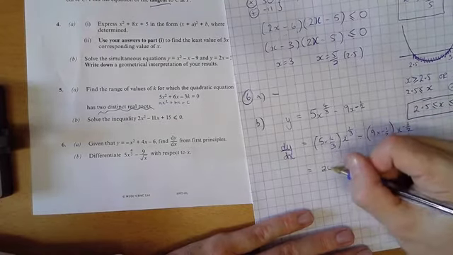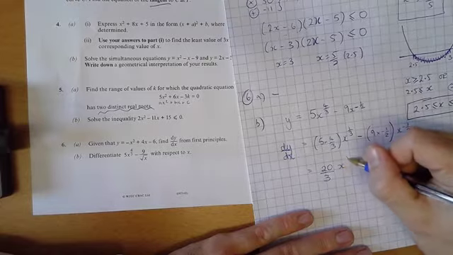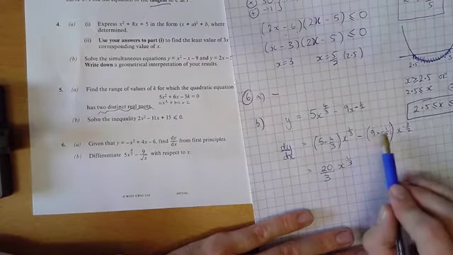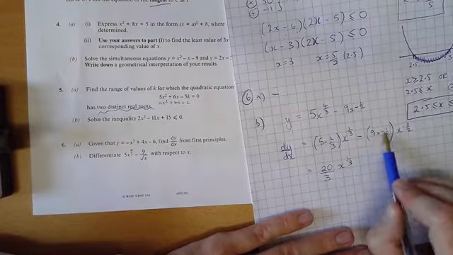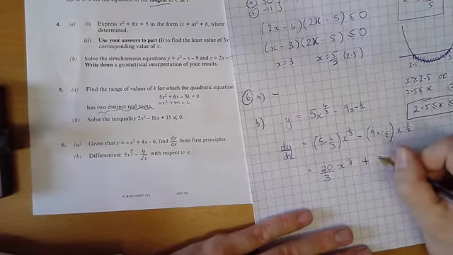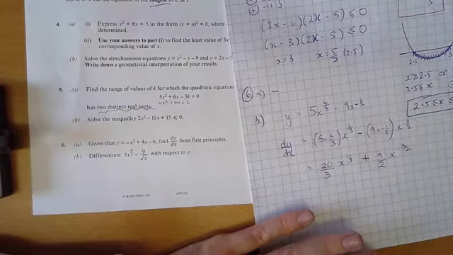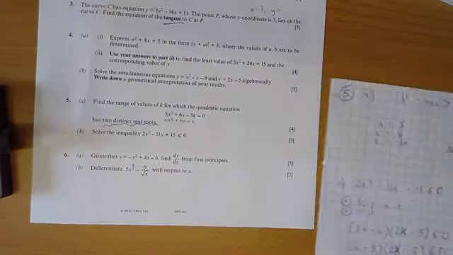Okay, now I'm going to make that a little bit nicer. 5 times 4 is 20/3. x to the third, I'm going to leave it as just x to the third. You could write that as cube root of x if you wanted to. Minus times by a minus is going to give me a plus answer here, and that is going to be 9/2 x to the minus 3/2, and that is fine for your full marks there.